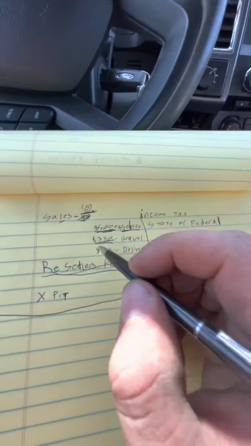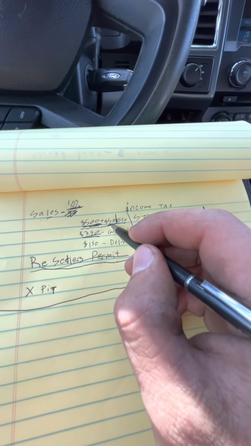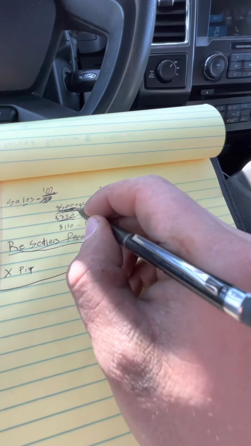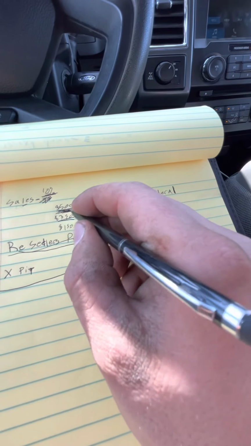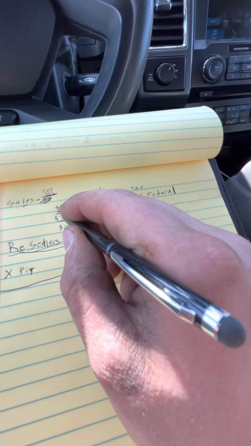You are not paying tax. What you sell for me is completely irrelevant. However, you do have to track it. It's irrelevant for what you actually pay tax on, but you do need to track it.